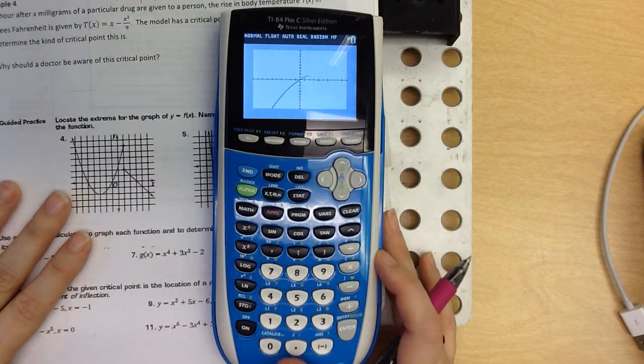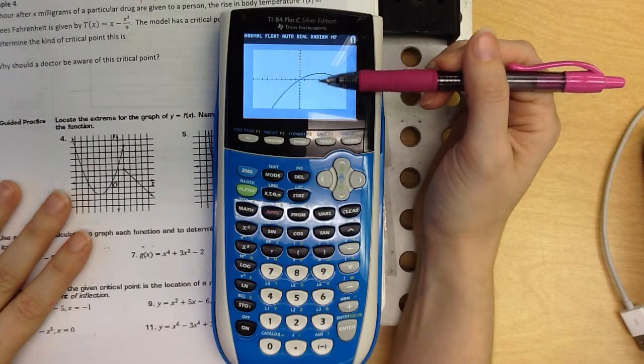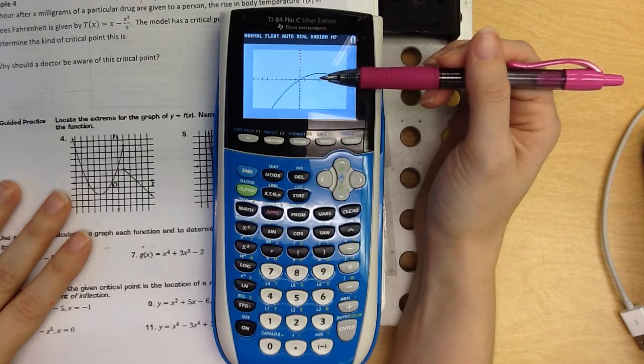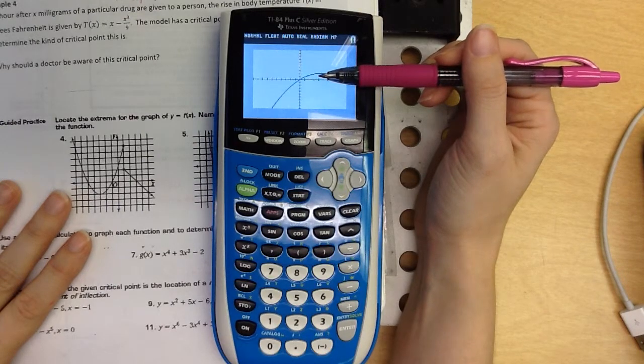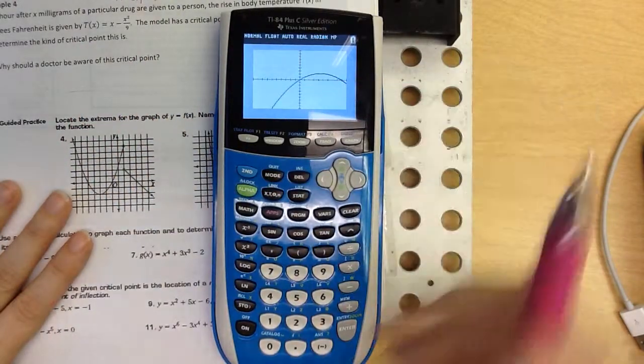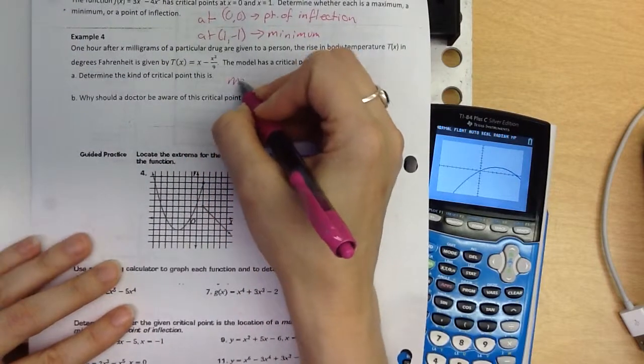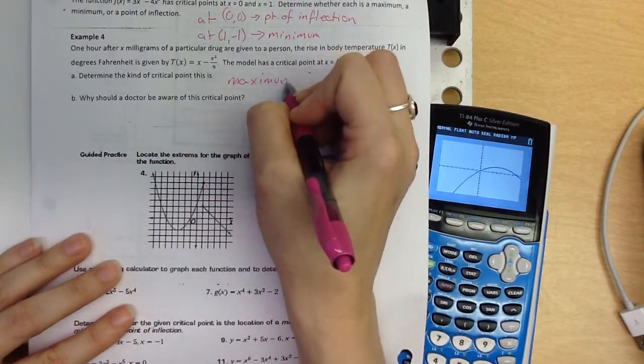It goes up, it goes down. Now, we could do the second trace thing to find out where exactly that point is. They tell us it's at 4.5 though, so we're going to trust them. And that is definitely a maximum. So what kind of critical point is this? It is a maximum. Why should a doctor be aware of this?